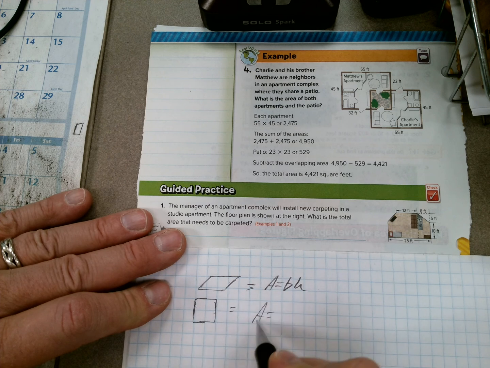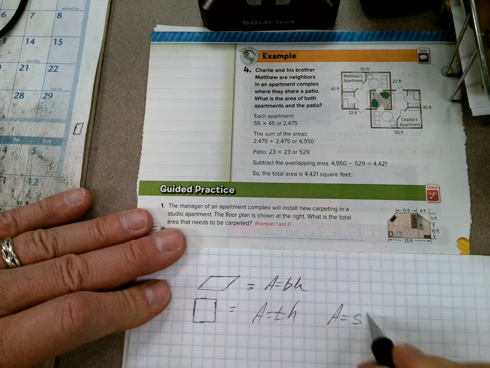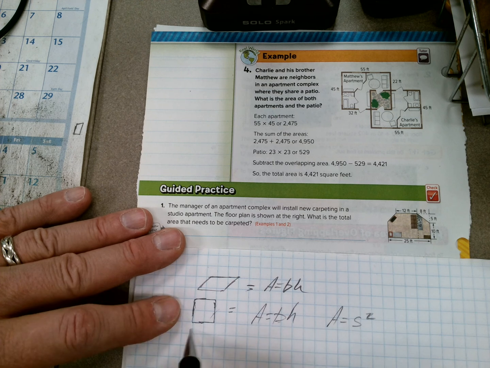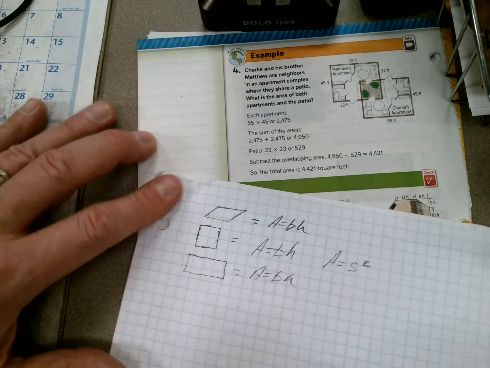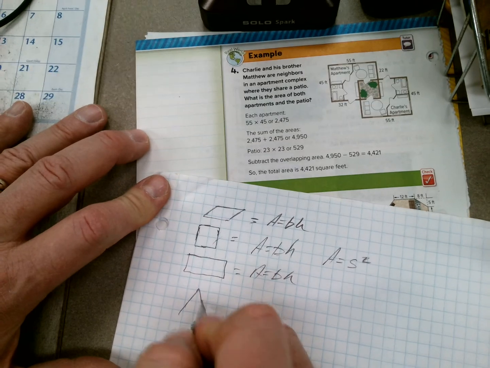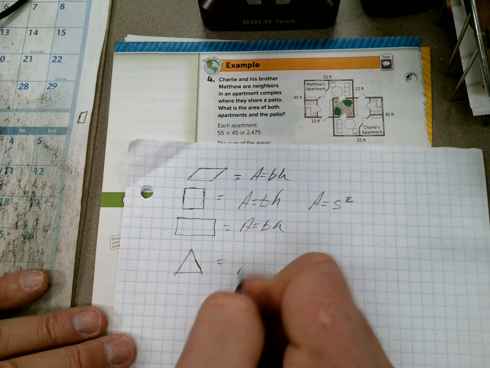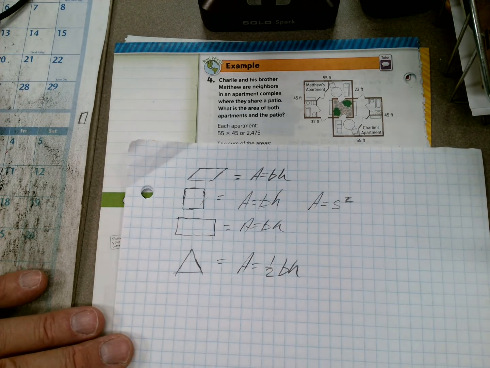The book wants you to kind of use area as a side and square it, but it's still base times height, right? Rectangle, same thing. Area is base times height.